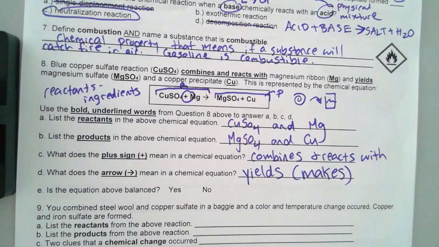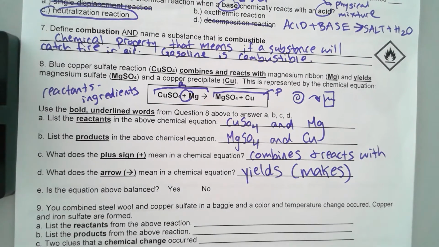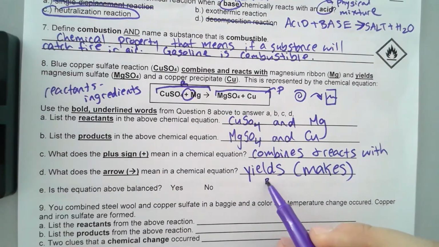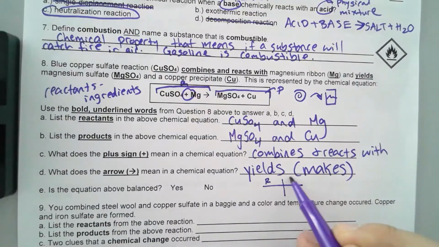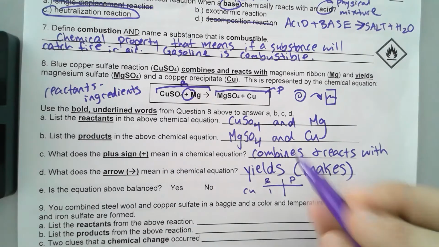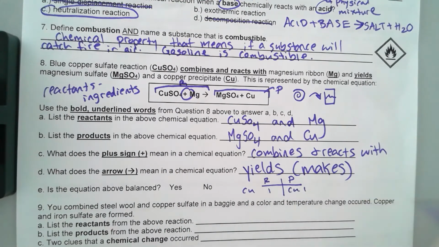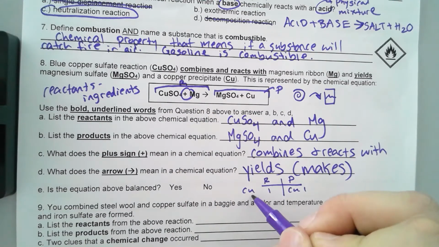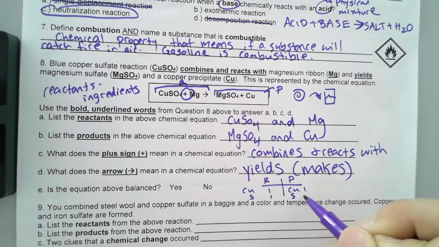Okay. Is this equation balanced? Let's see. On the reactant side and the product side, I have to count the atoms. For Cu, copper, I have 1 copper on the reactant side, 1 copper on the product side. For S, I have 1 and I have 1 on both sides.